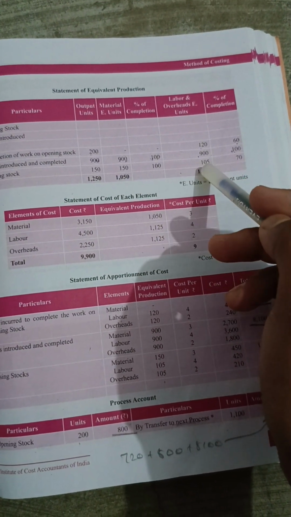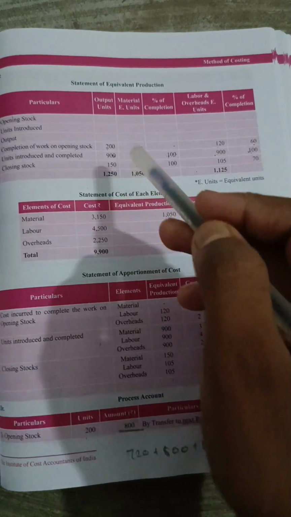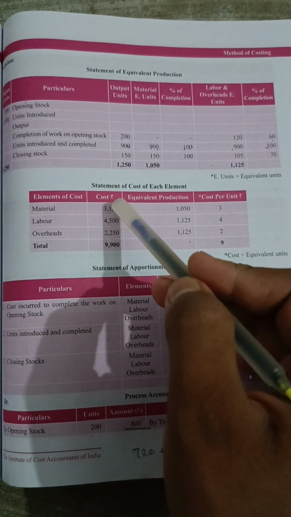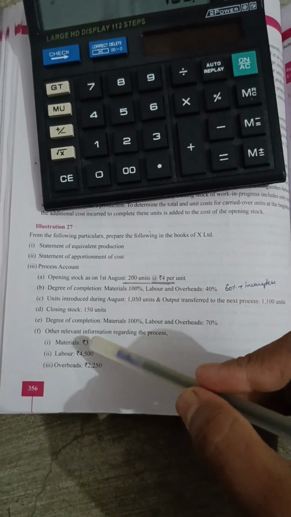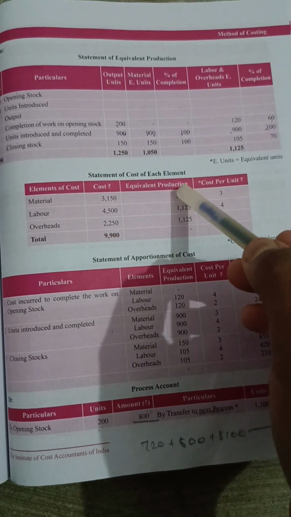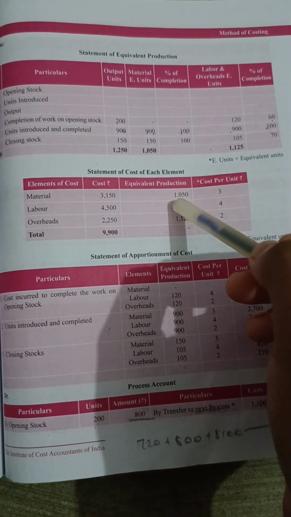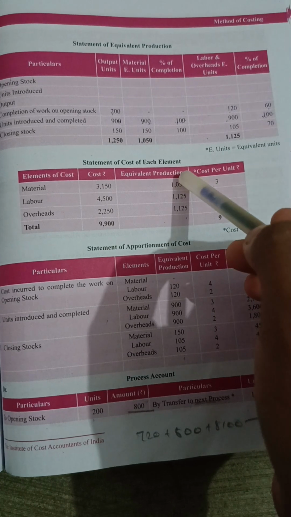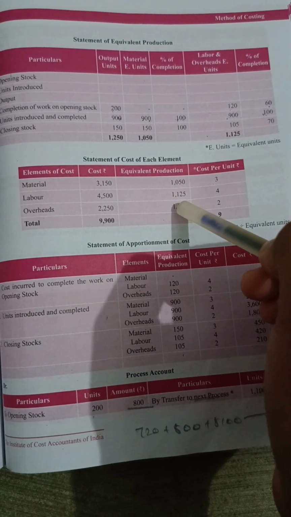So we have to total the values for material, labor and overhead. The equivalent production based on material we got is 1050, and for labor and overhead 1125.